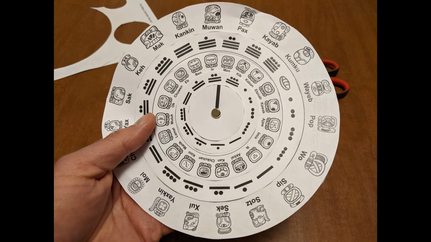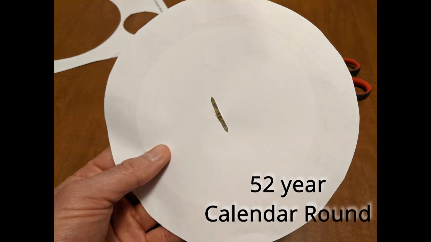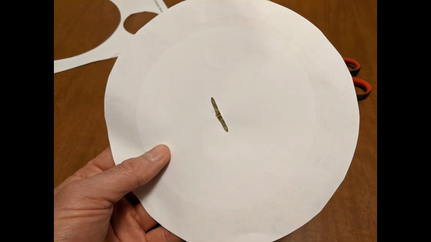Your last step is to take your paper brad, poke a hole through the small circle with the line on it, and then join all of them together through the center, and you have completed your calendar round Maya calendar. Don't forget to flip it over and flatten out the paper brad so that the whole thing stays together, though.